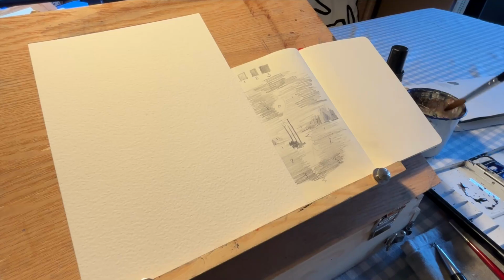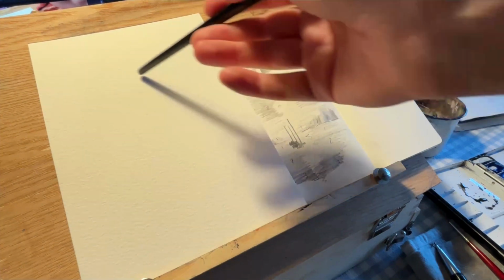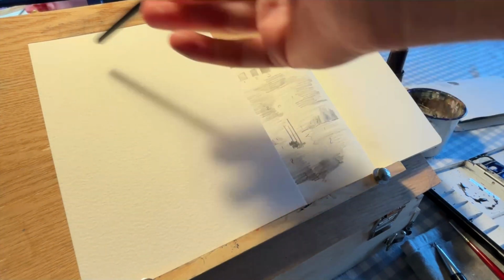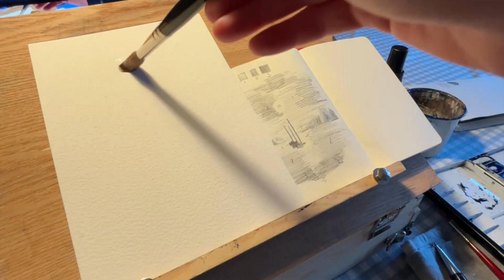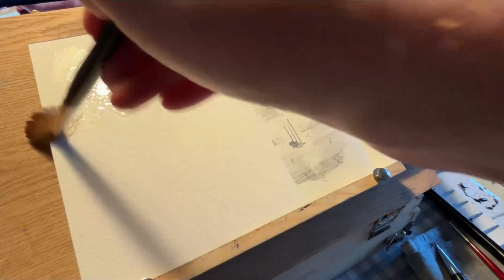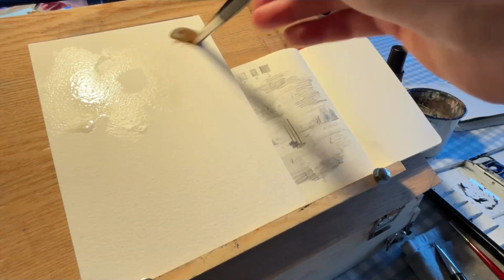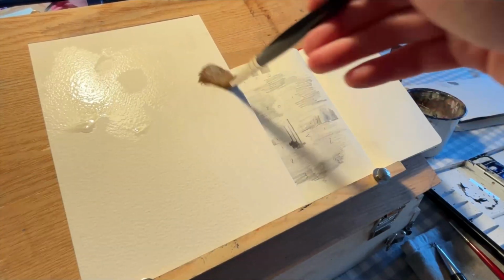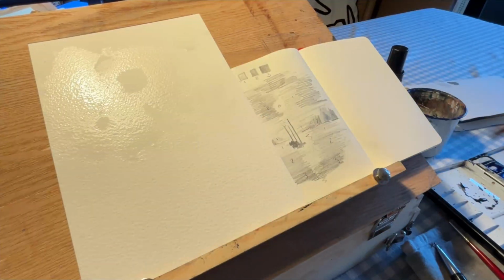So first thing first, my light source, or my sun, is going to be here somewhere. So I'm going to start by kind of painting with a wet brush around it, because I want to do a little bit of sort of lost and found edges, but I also want to keep some space for the whiteness of the sky first.